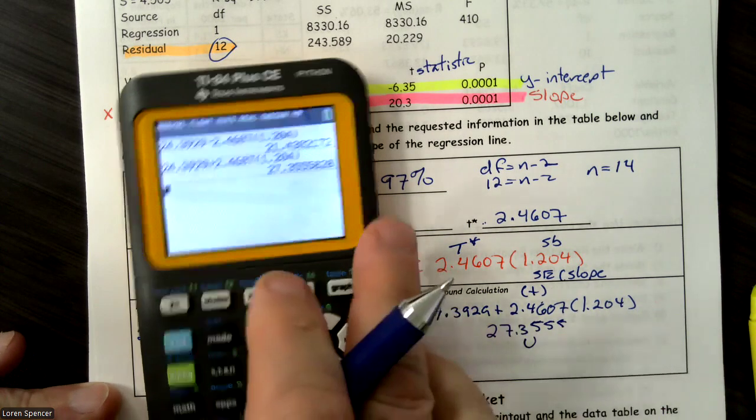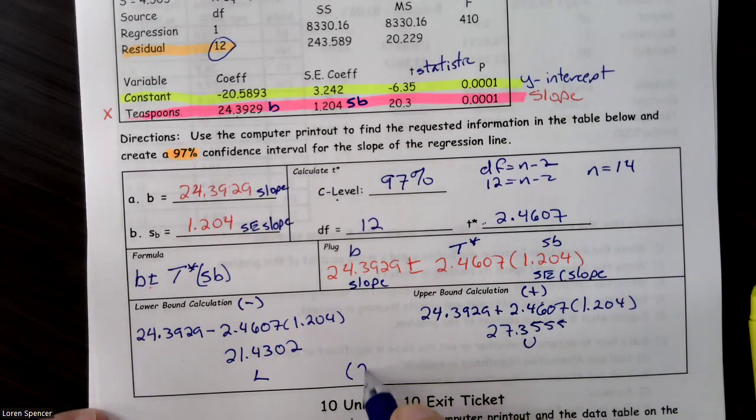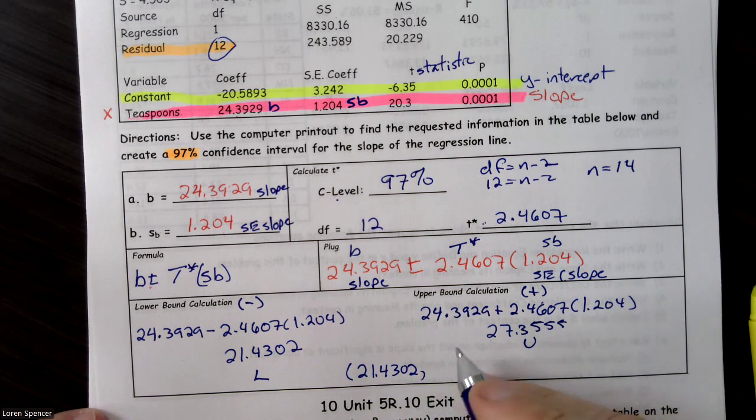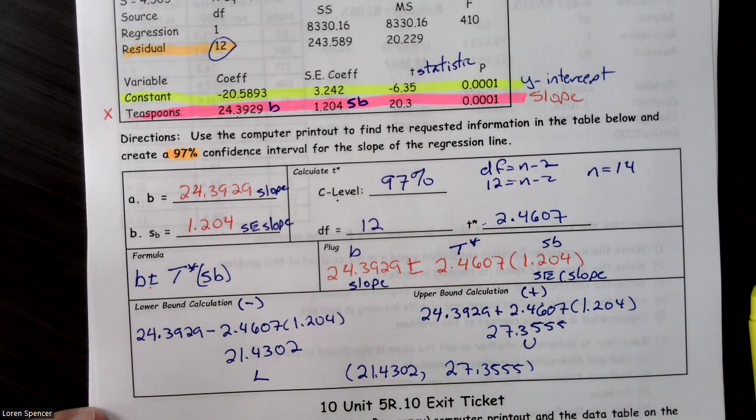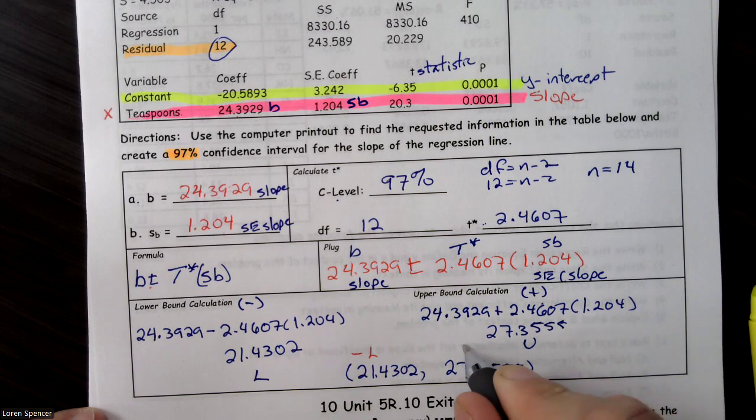And that's my upper. And so when I write my interval, my final interval is going to look like 21.4302, comma, 27.3555. And once again, this is my lower bound, and this is my upper bound, which is a positive.